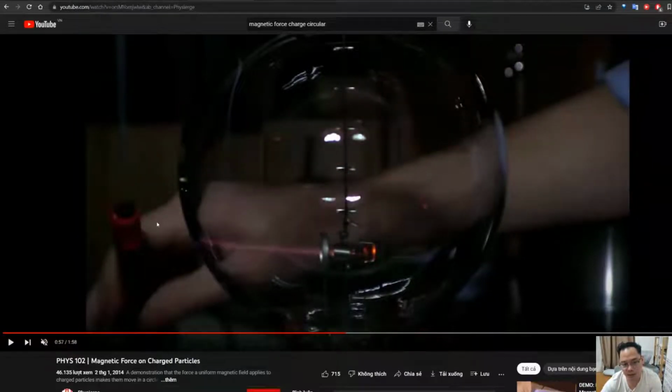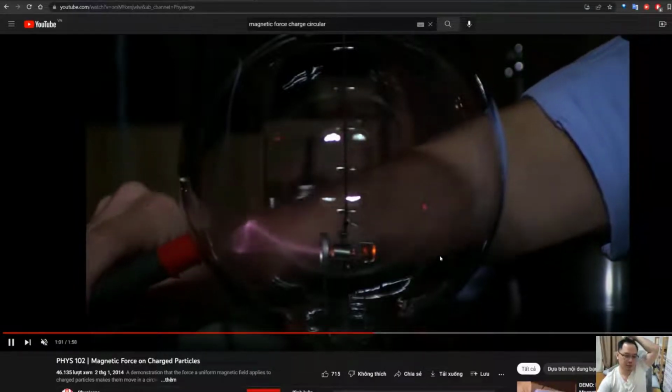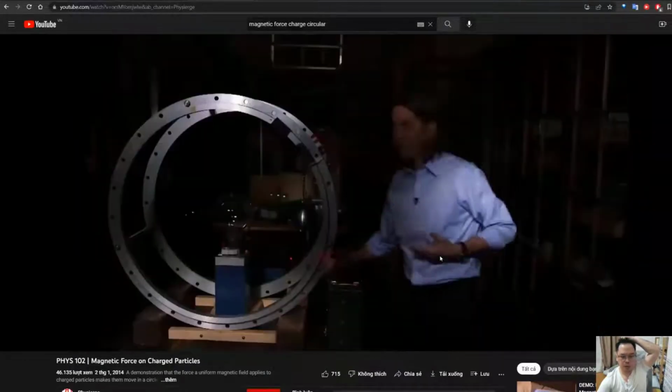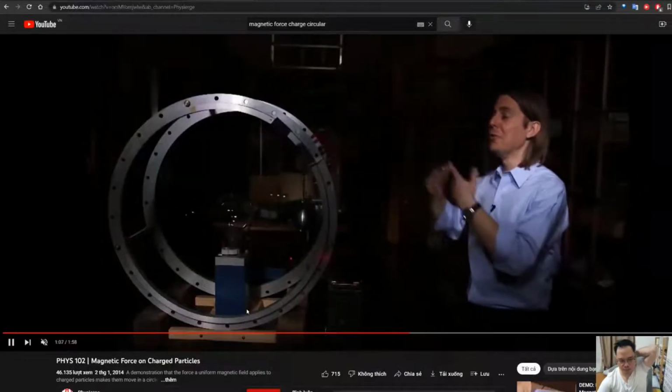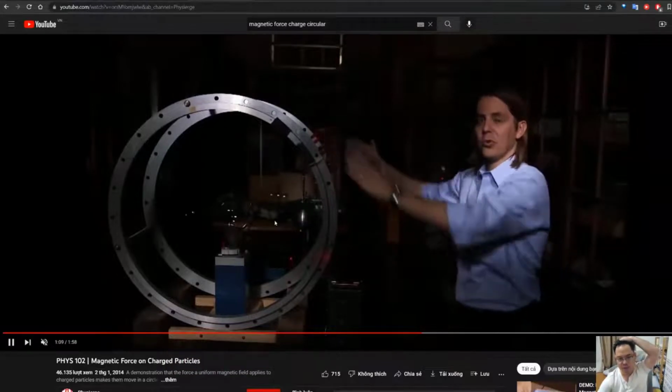When we turn on the magnetic field, he's using a magnet, and we can see that the magnet can cause a force on those electrons and bend their path. The magnet can push the electrons. Now he will turn on the magnetic field generator.